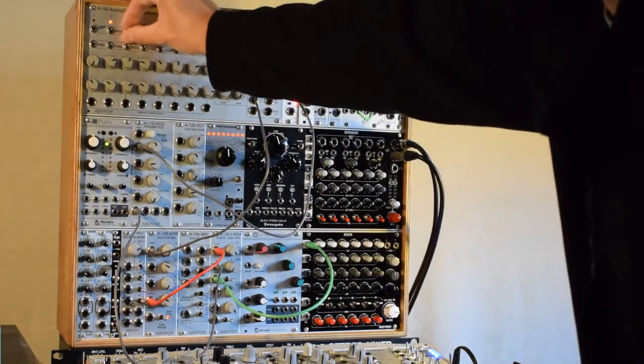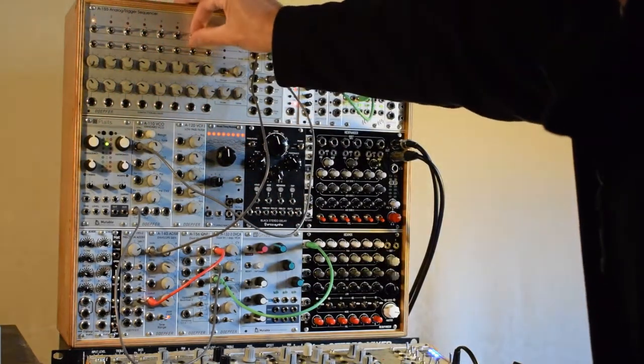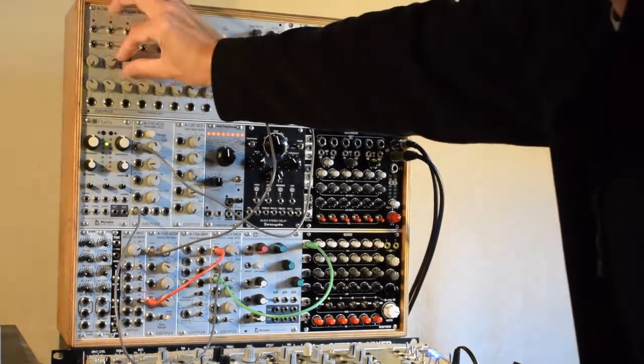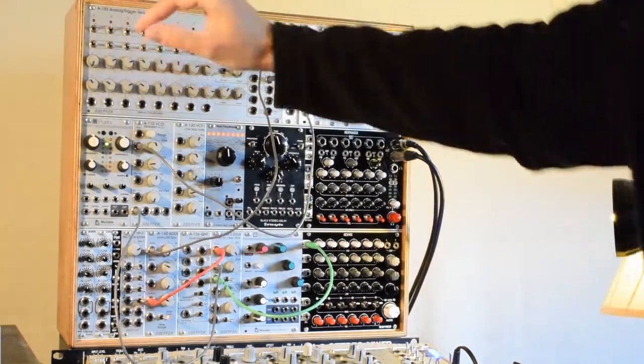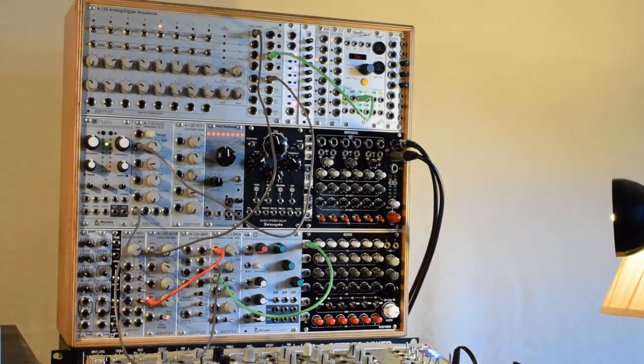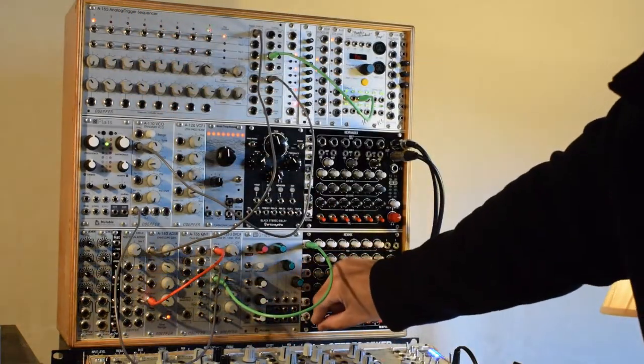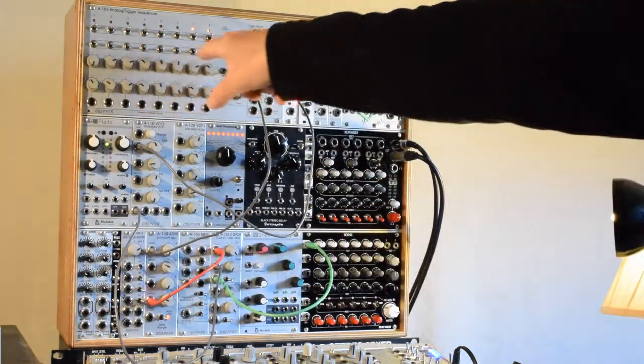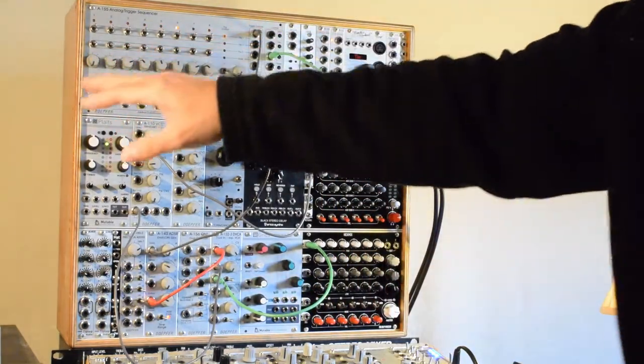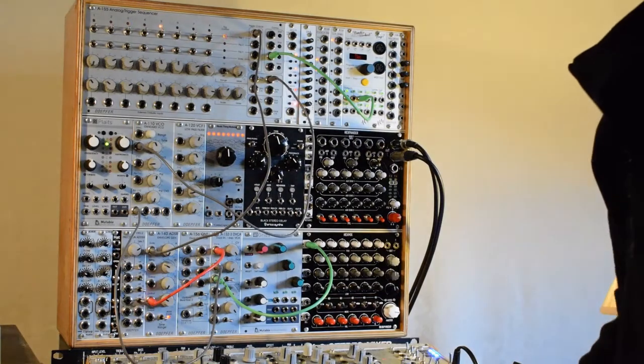If we listen to these other notes, it's all out of tune, and that's because these notes aren't fitting into any sort of scale. They could be any note at all.